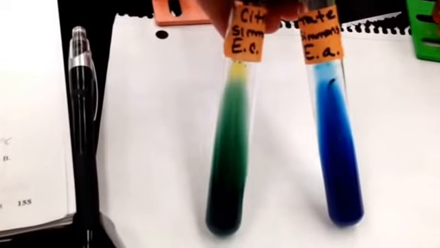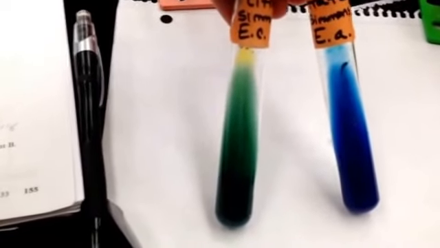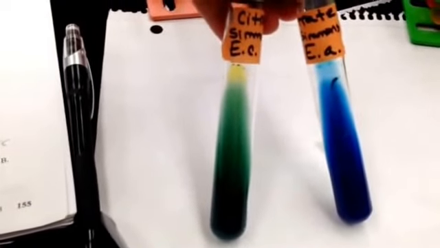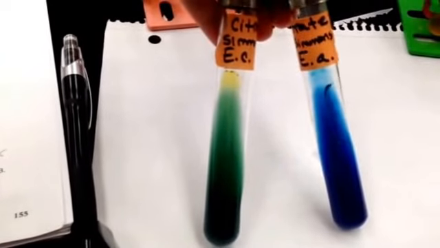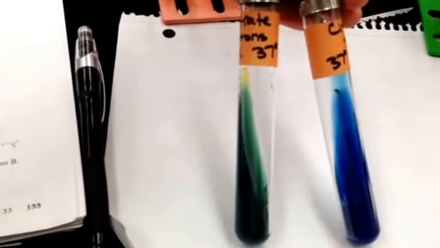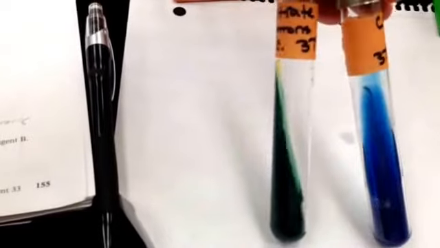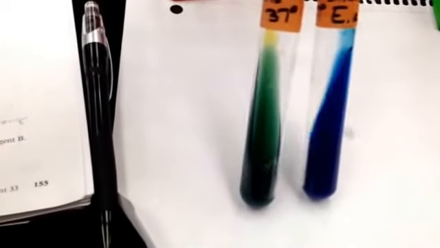So Escherichia coli had a negative result because it's green, and Enterobacter aerogenes had a positive result because it is blue. So Escherichia coli does not use citric acid as its sole carbon source, and Enterobacter aerogenes does.